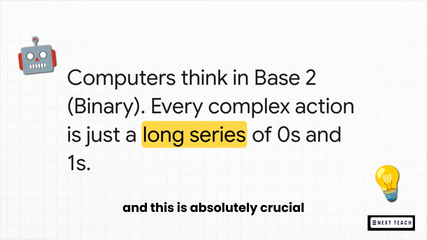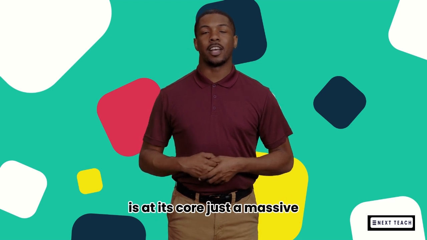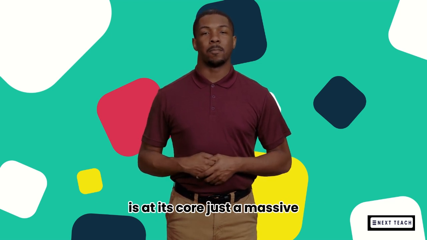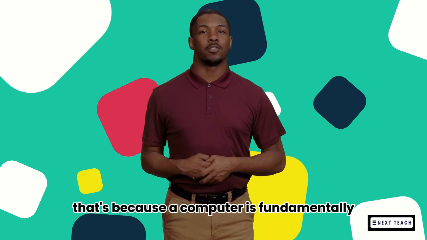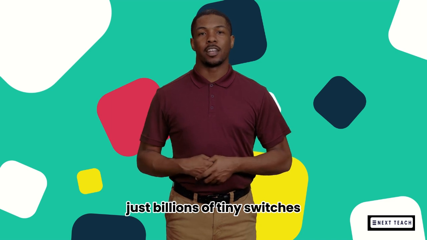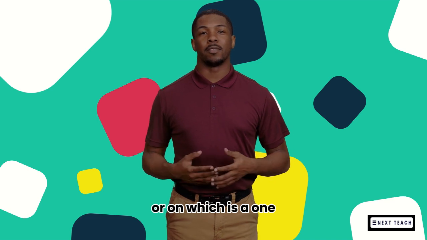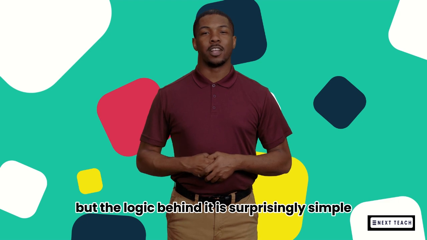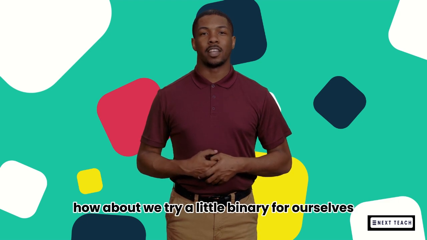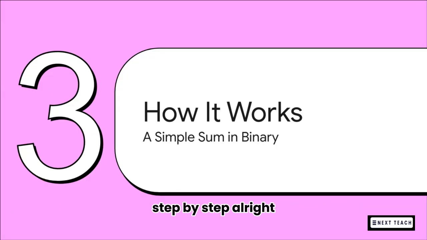And this is absolutely crucial. Every single thing a computer does, from loading a web page to playing a video, is at its core just a massive sequence of zeros and ones. That's because a computer is fundamentally just billions of tiny switches that can either be off, which is a 0, or on, which is a 1. Now, this might sound really complicated, but the logic behind it is surprisingly simple. How about we try a little binary for ourselves? We'll just walk through a basic addition problem step by step.